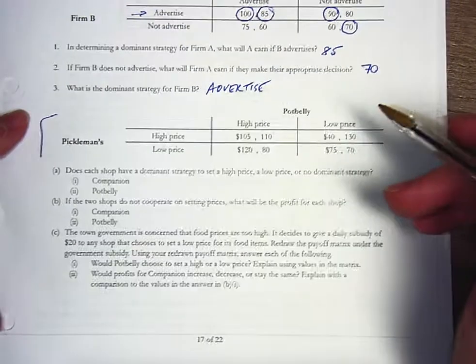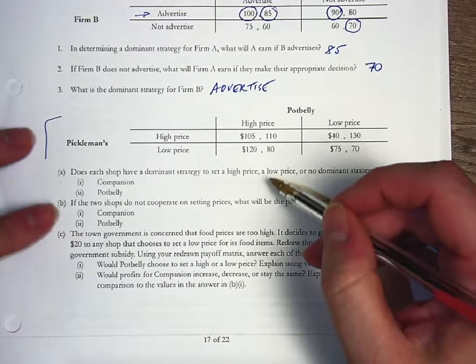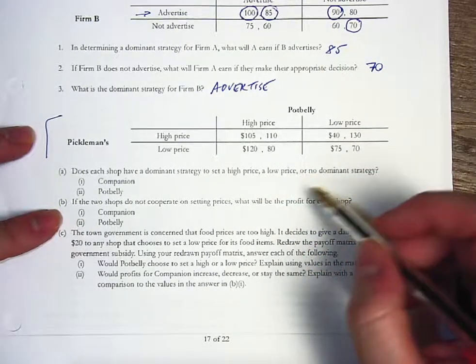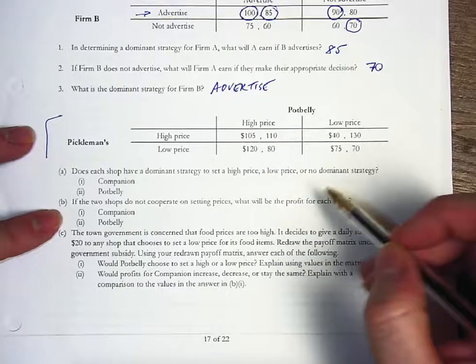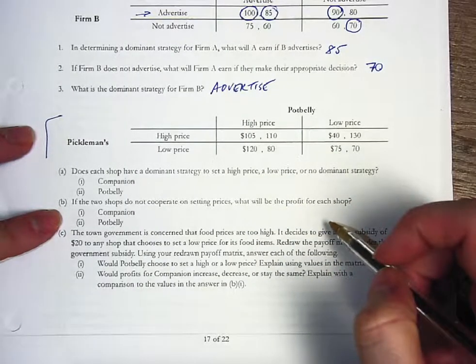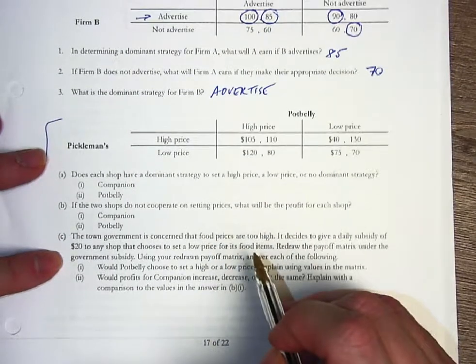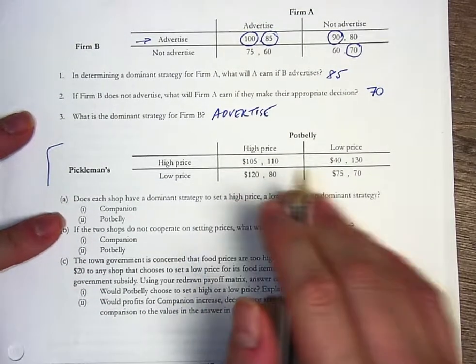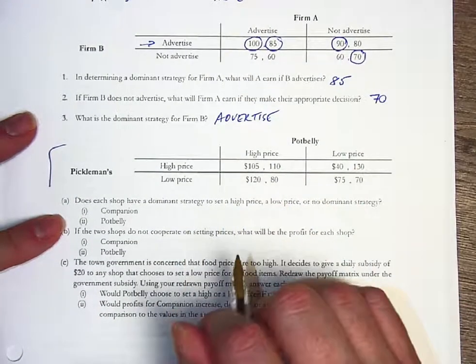Now let's take a look at this bottom problem here. Does each shop have a dominant strategy to set high, low, or none? If they don't cooperate, what will be the profit? And then there's a subsidy. So let's take a look at that in a second. Let's just go ahead and solve this first and then answer these questions.